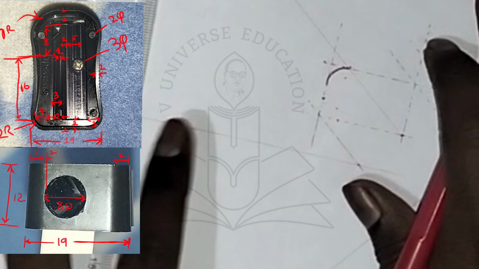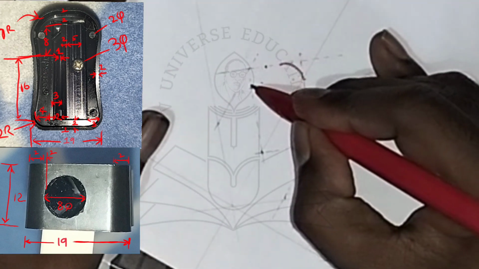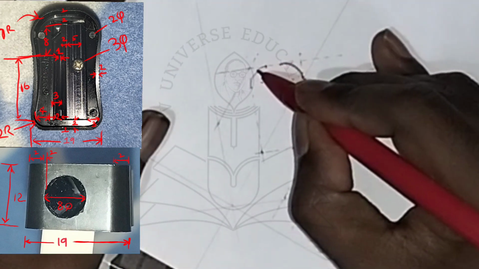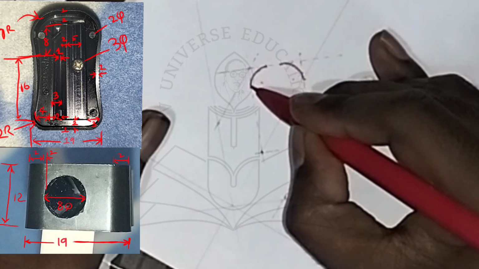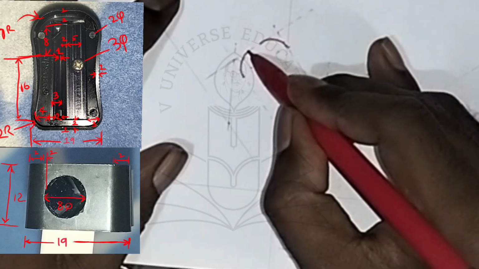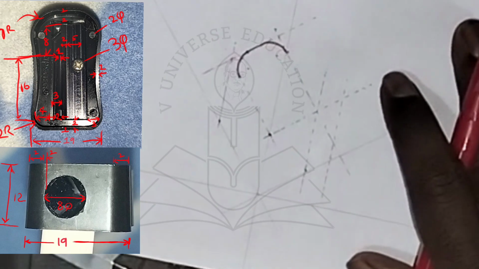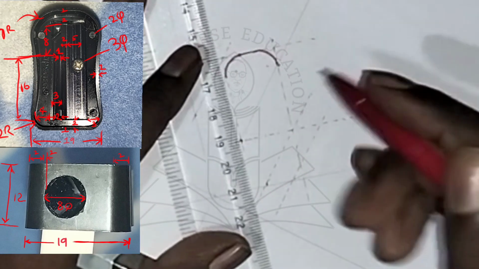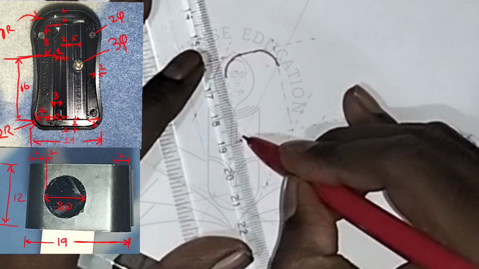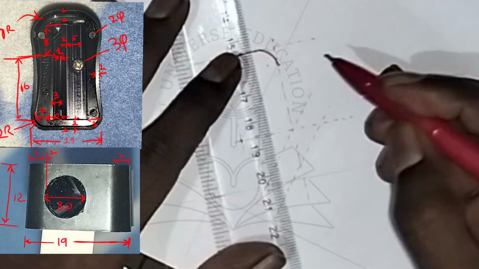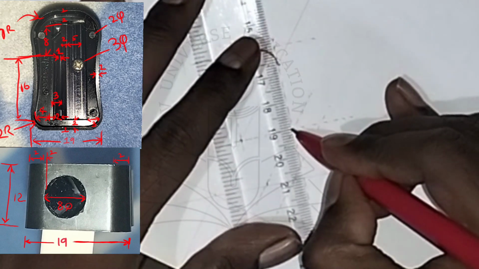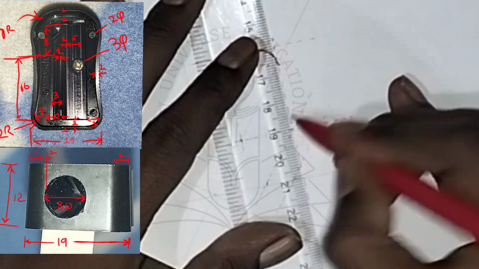Then I am joining these two, which represents a curve, and the backside top line is completed. Now coming to the front side top corners, left and right top corners, which are also curves with a radius of 2 mm.